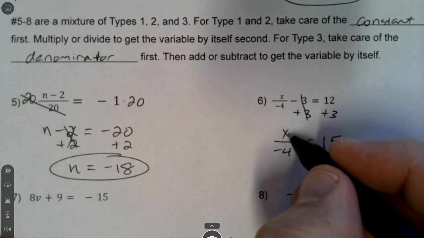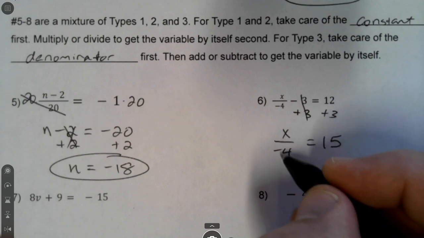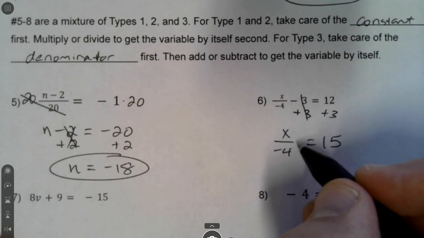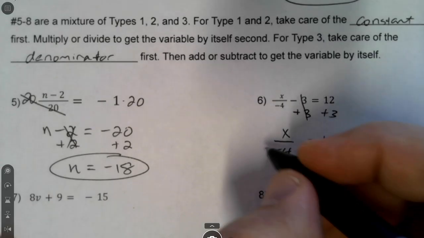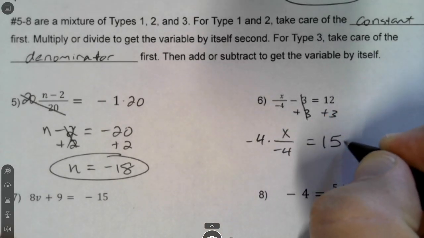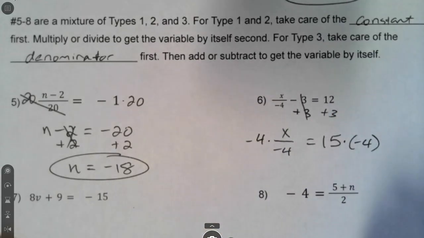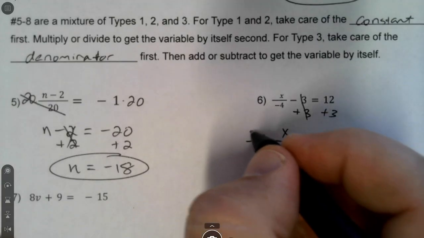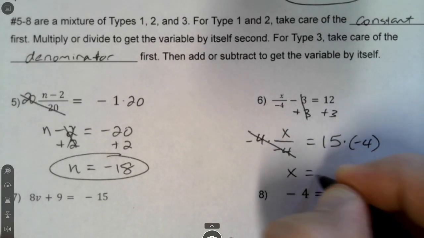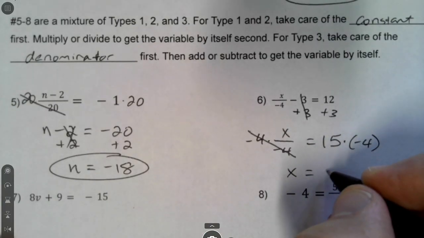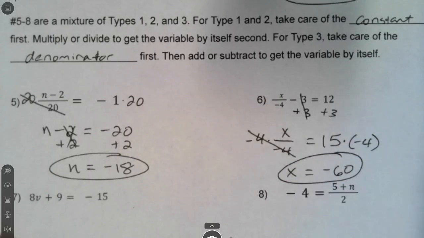Now, what's left with the variable is they are dividing it by negative 4. That's x divided by negative 4. So we need to multiply both sides by negative 4. Negative 4 divided by negative 4 is 1, so those cancel out. 15 times negative 4 is negative 60.